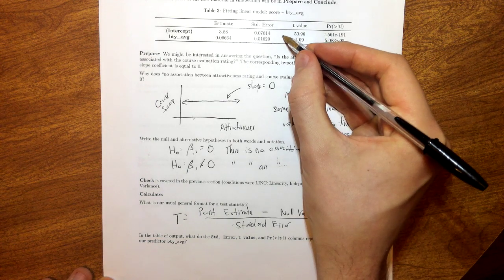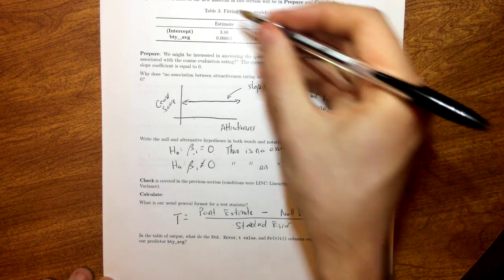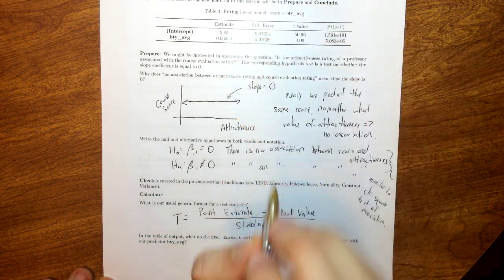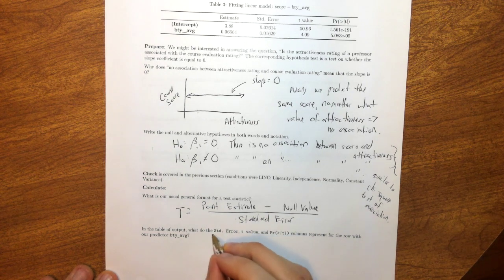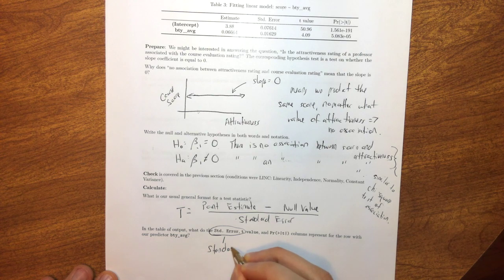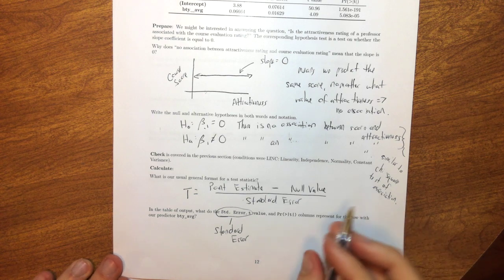In this table of output, let's be very clear about what each of these columns means. We already talked about the estimates. That's just the estimate for the intercept and the estimate for the slope. This standard error column obviously stands for standard error, so that one's pretty simple.